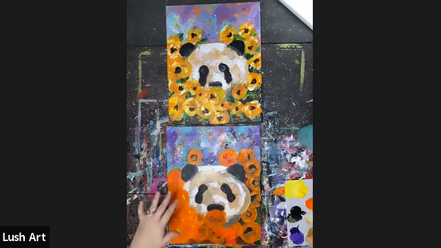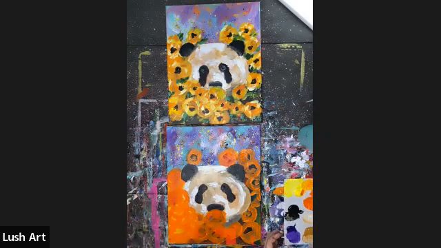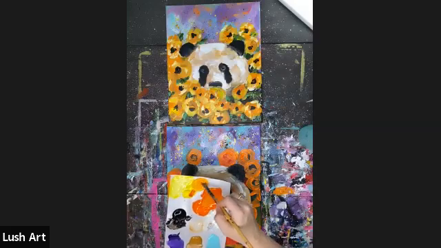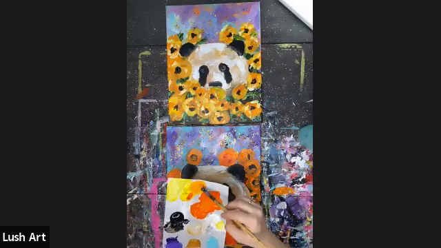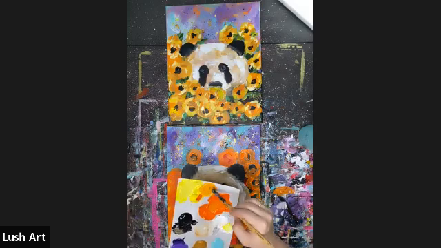So I've got orange now in all of this. I'm going to take some of that orange, mix it with some of the yellow, and make, I would call this marigold. Making kind of this marigold color. This is a really cool yellow. We're adding the orange.